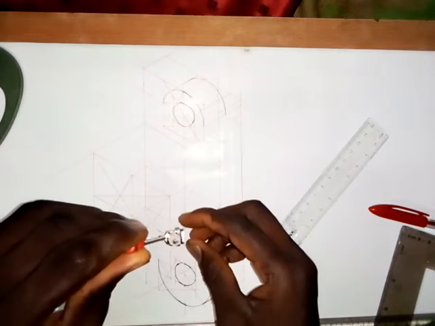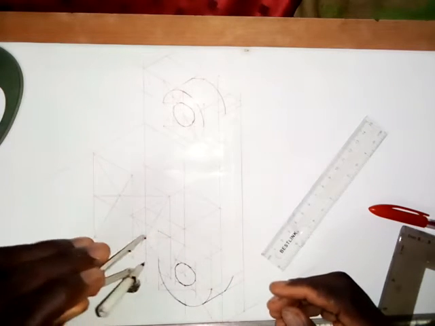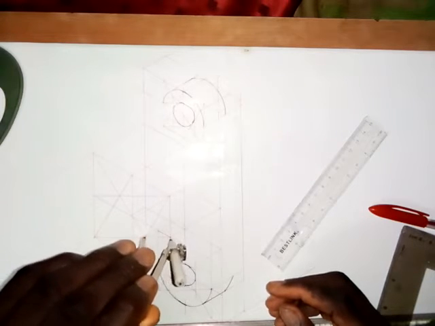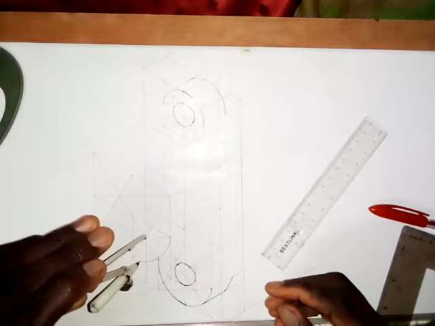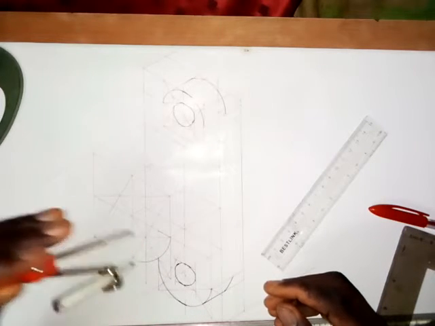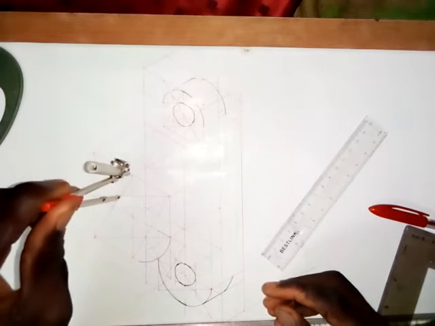All right, so let me draw. Okay, with what I've done here, then I'll bring it to this point.